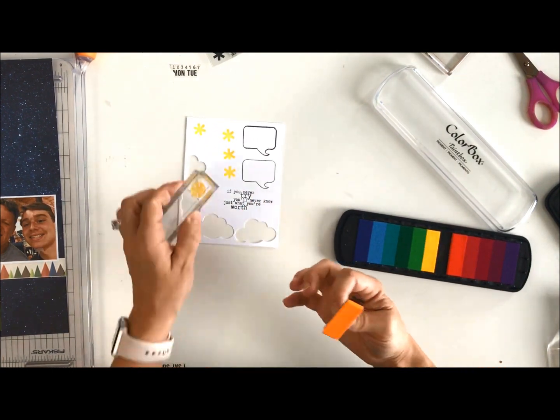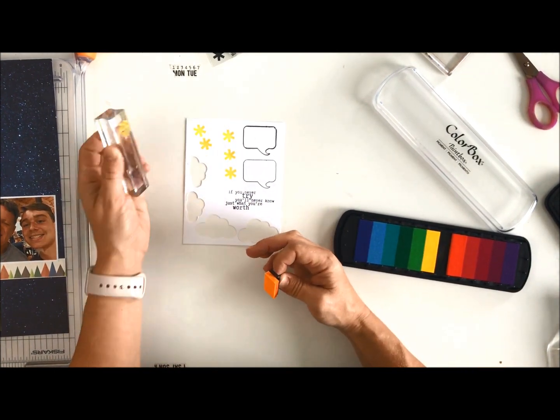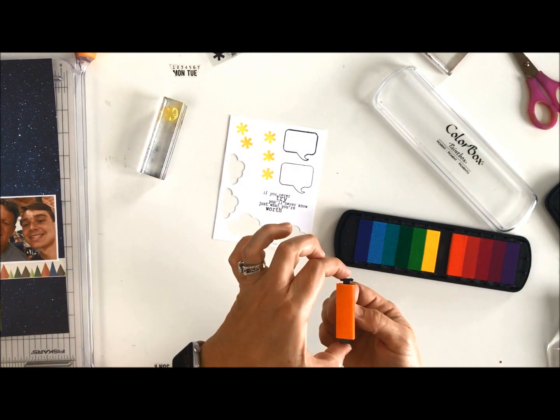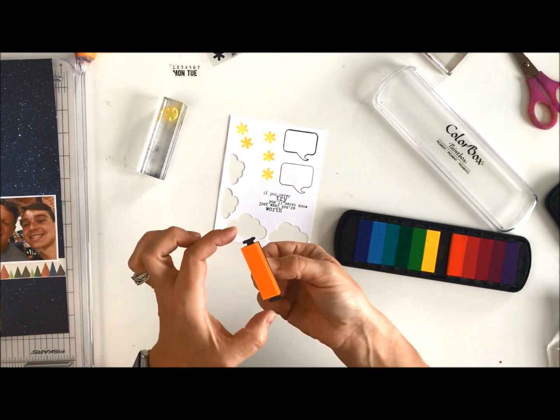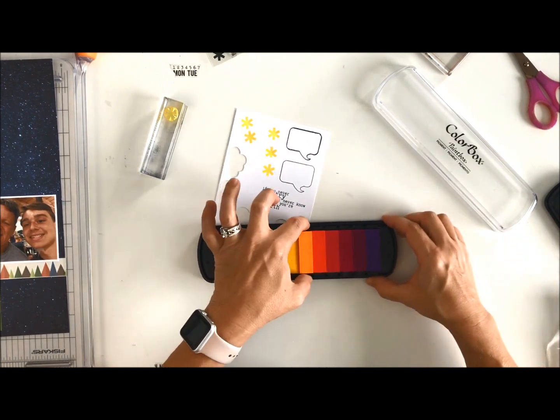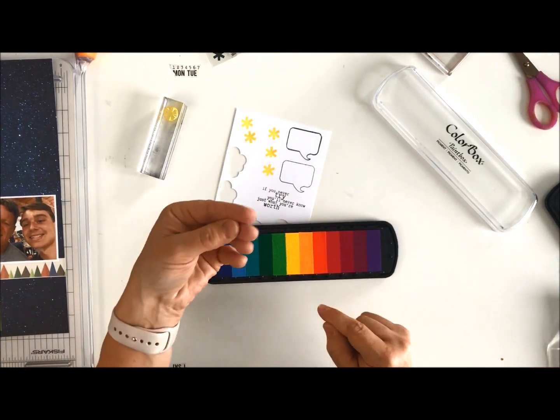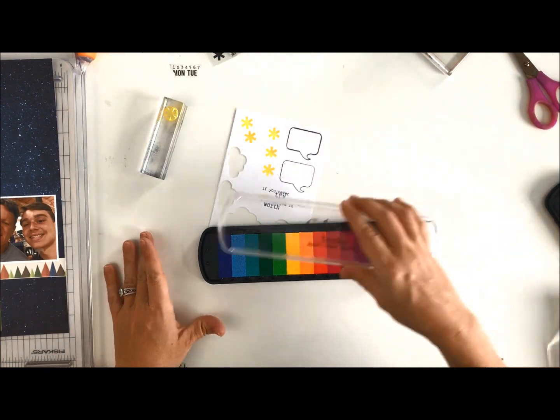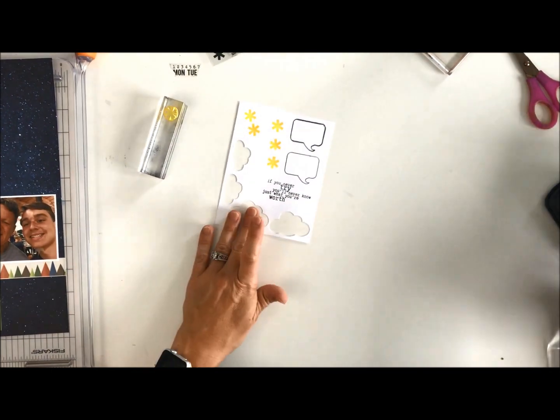dab it on. And let me go ahead and stamp that too. So I really like that. As long as you hold here and here, it's really not messy. The first time I made a mess, I will be quite honest there. Made a horrible mess.